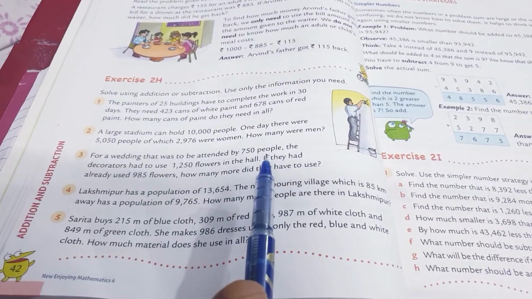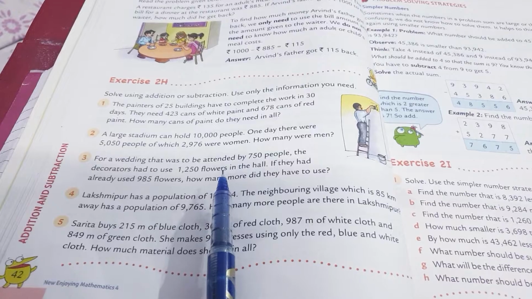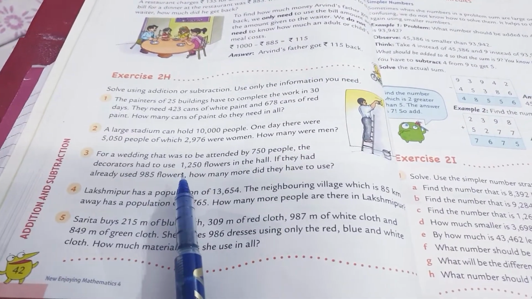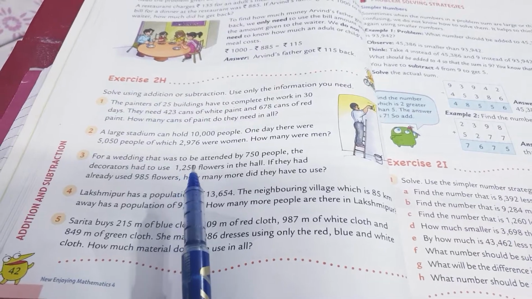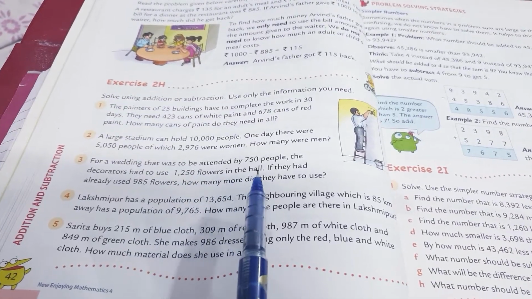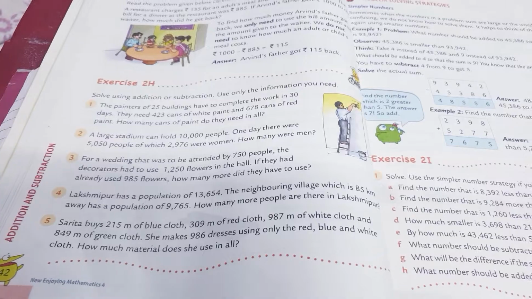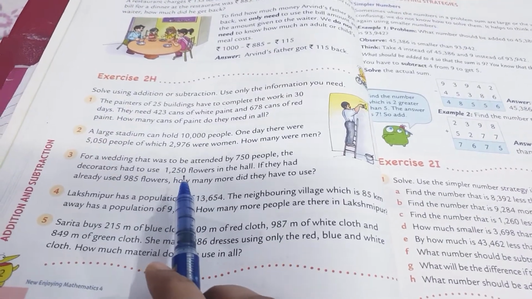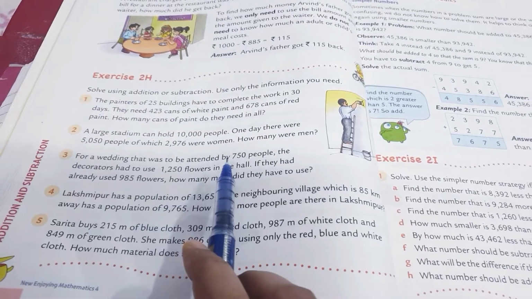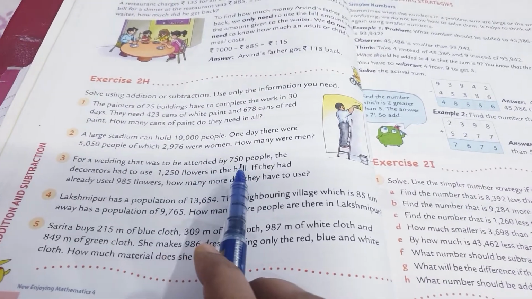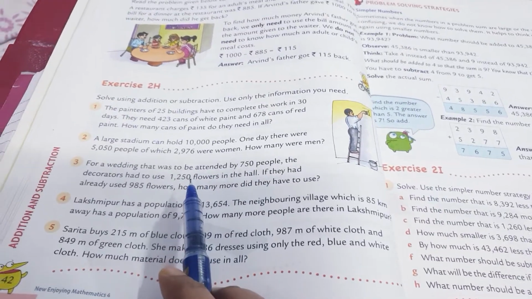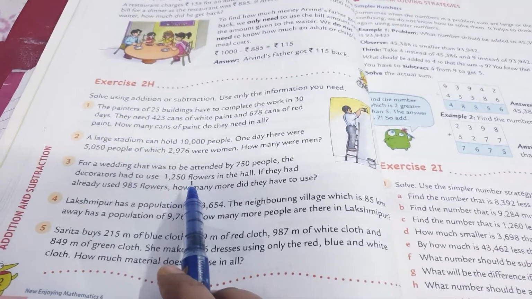So 750 people were going to come for the wedding, and the decorator had to use 1250 flowers in the hall. Two pieces of information you have: the number of people that were to attend the wedding and the number of flowers that were to be used.